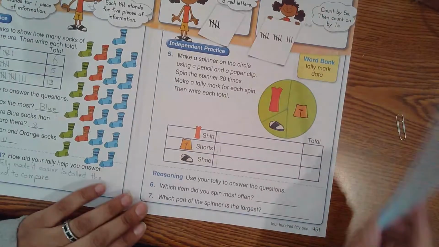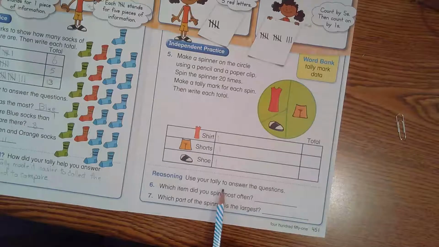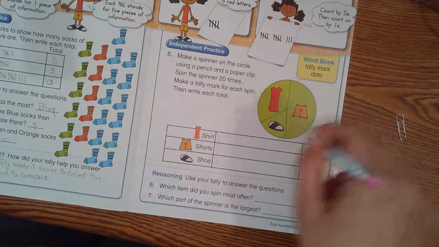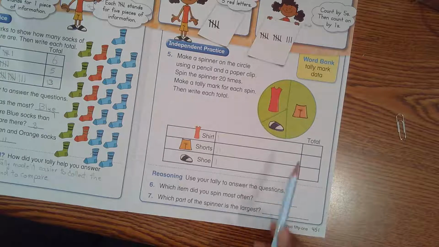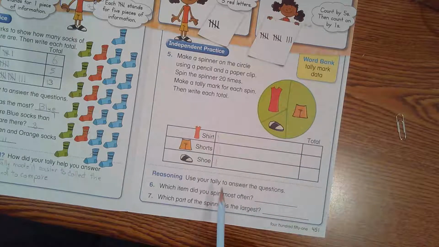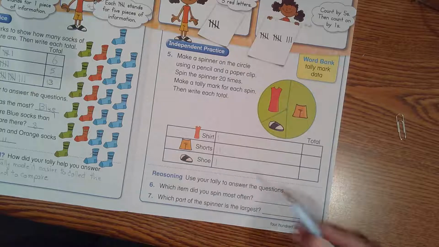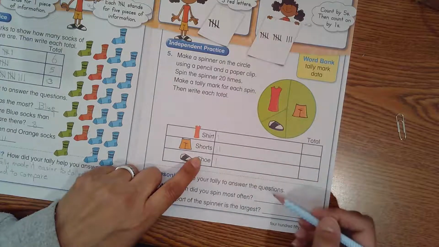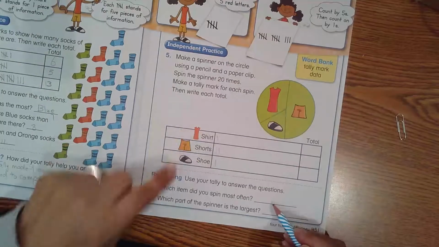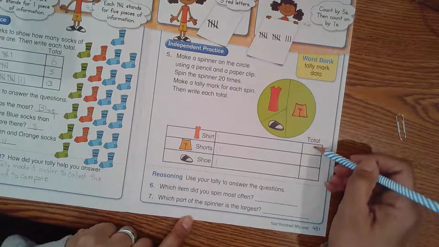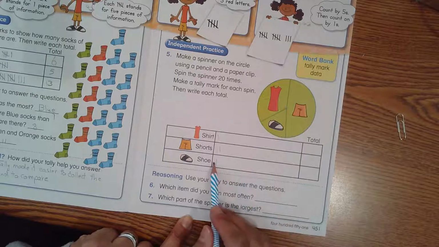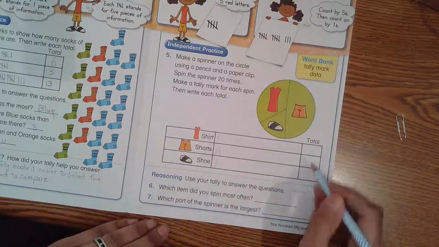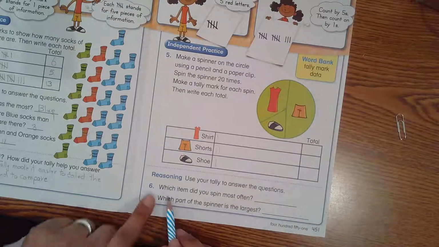All right, let's go for number 6. Use your tally to answer the question. Which item did you spin most often? So let's say you did this and you got more shirts, so you're going to write the shirts. Or you got more shoes, you're going to write the shoes. Or you got more shorts, you're going to write the shorts. So you're going to see the most or the highest number that you got, and then you're going to put the name of the clothing here after you put the total. So let's say you did this 5 times, you got this 12 or 15, then you got this 7. So you're going to put the total, and then you're going to answer the question.